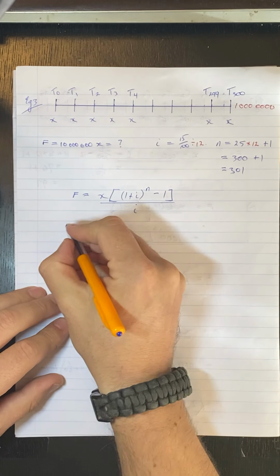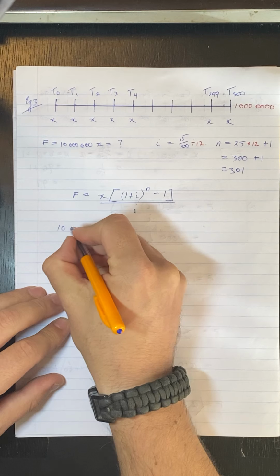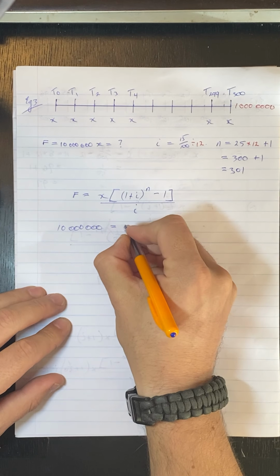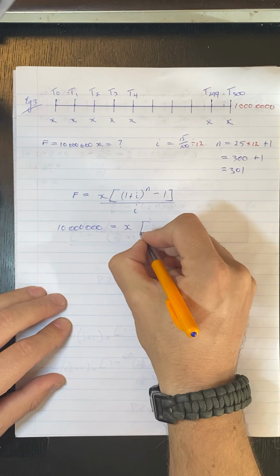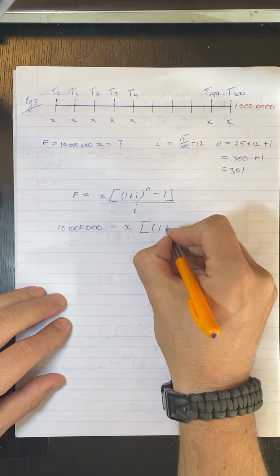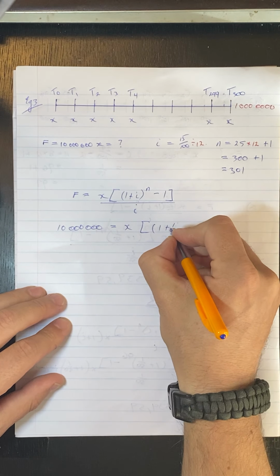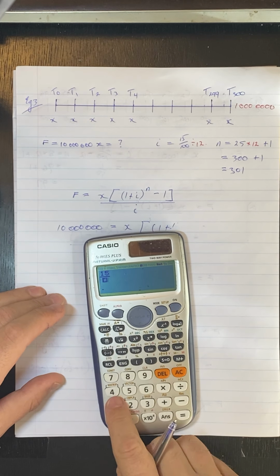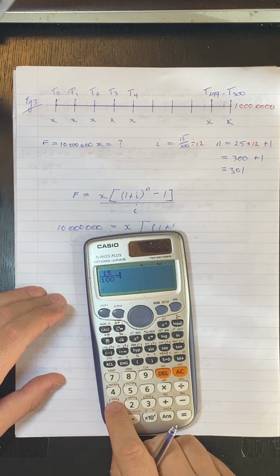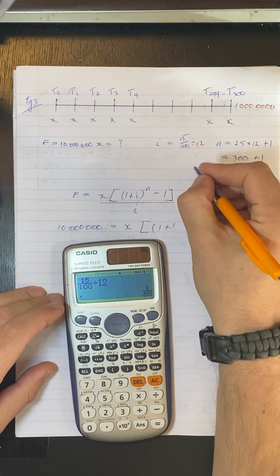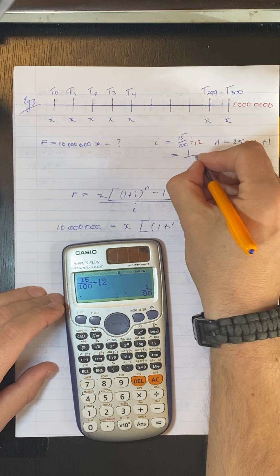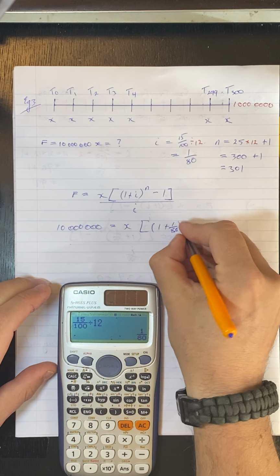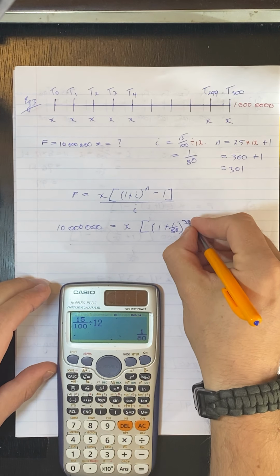So we get 10 million. I need to work out what my interest is. 15 over 100. Divide that by 12. And we get 1 over 80. And 301 payments.